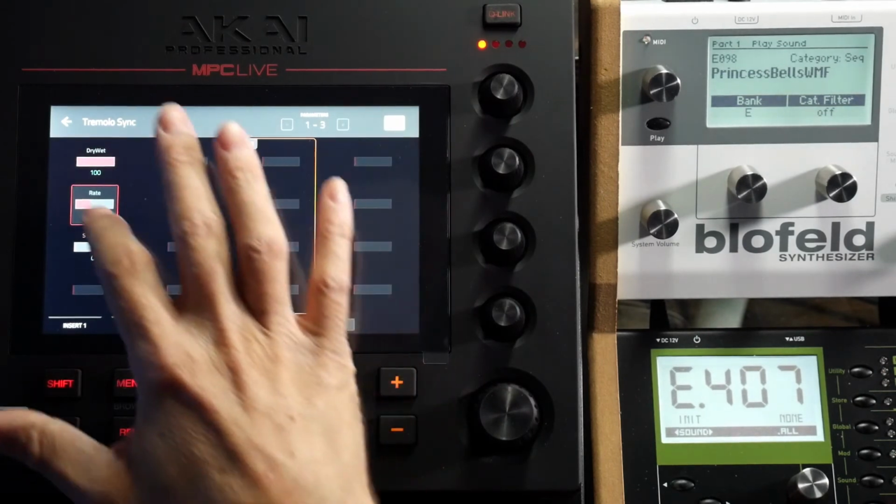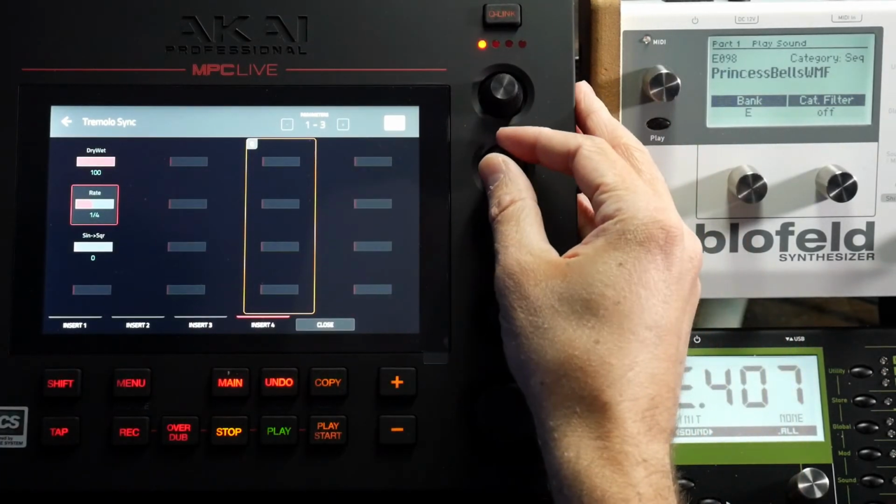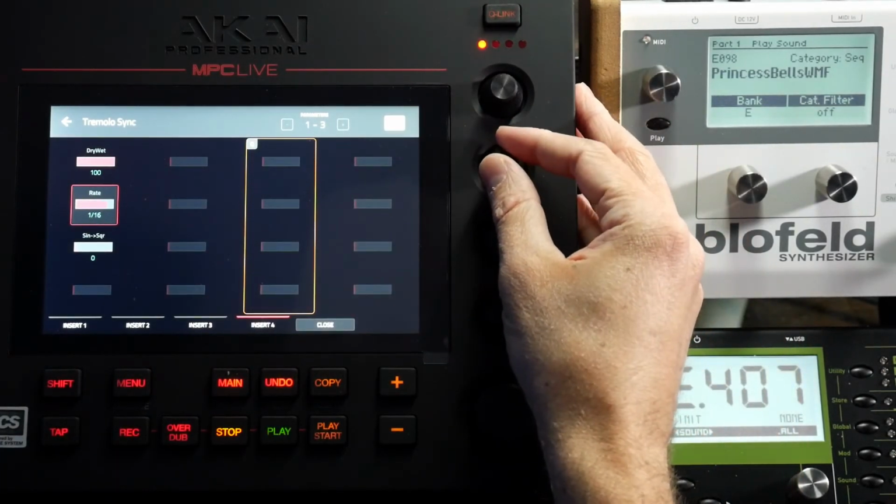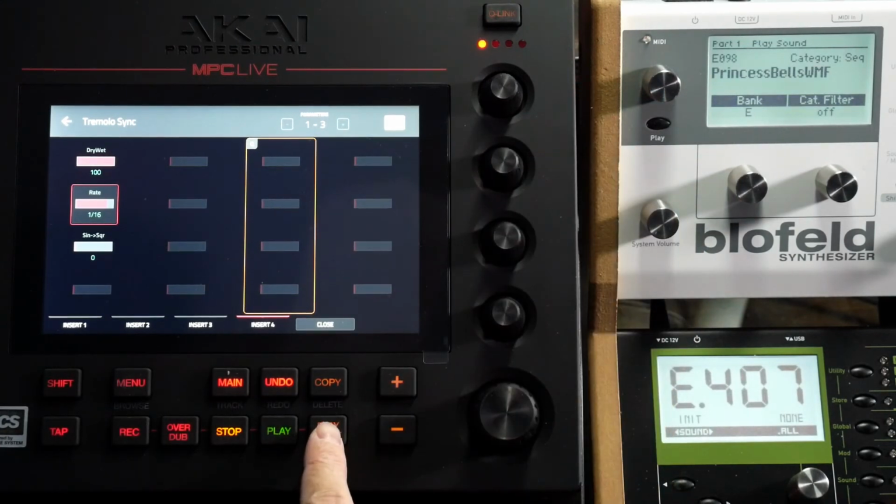Okay, so that sounds pretty cool, but I want to quicken the pace of it a bit here. So I'll go into edit here and turn the rate up. At least double, maybe even 16. Now let me hear what this sounds like. I think that sounds cool.